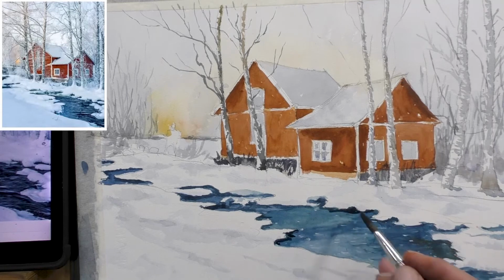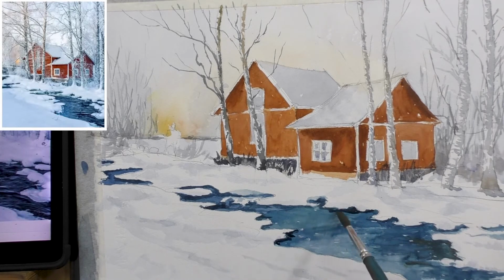There's always, for the beginners, I know it for myself. With watercolor, there's a pressure because you cannot change. Once you put a brush mark, you cannot change it like with oil paint or something. So there's always a pressure, but no pressure. Take it easy.